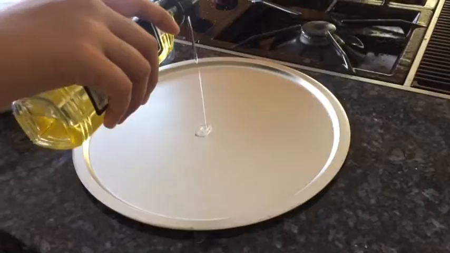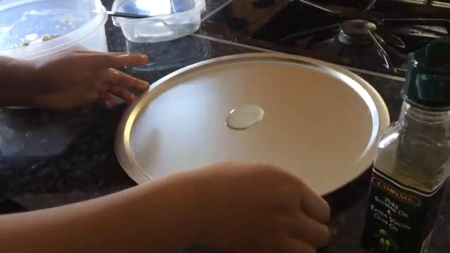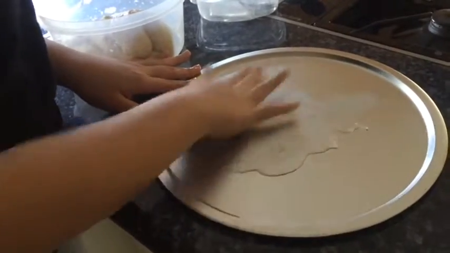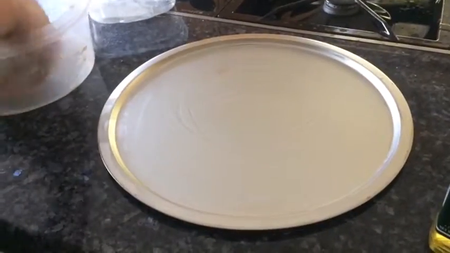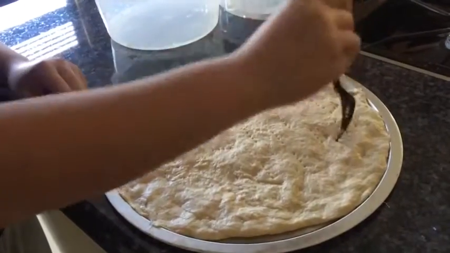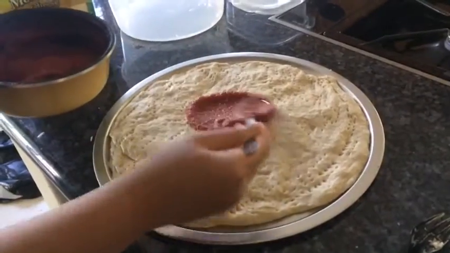We drizzle a little olive oil onto the baking tray to reduce the surface tension. By doing this, the dough won't stick to the tray while baking. Shape the dough into a round onto your baking tray. Poke the dough to release any steam while cooking. Now we are going to put the sauce on the dough and spread it out.